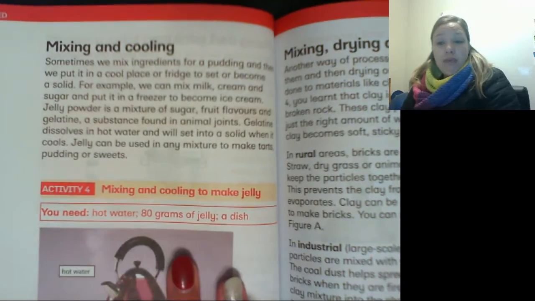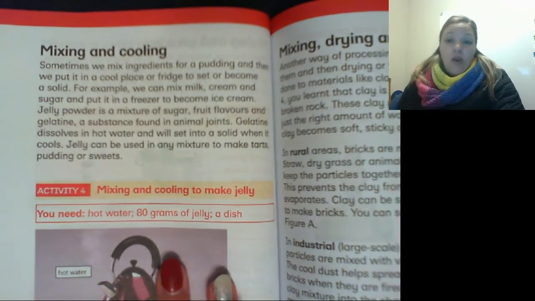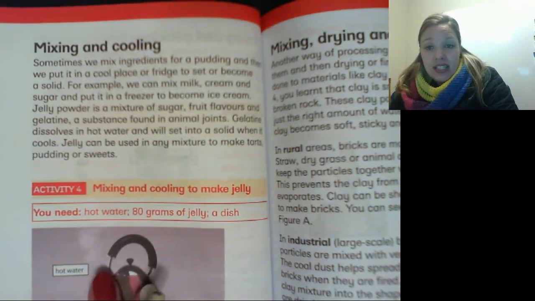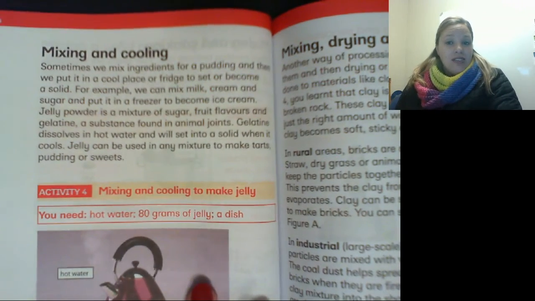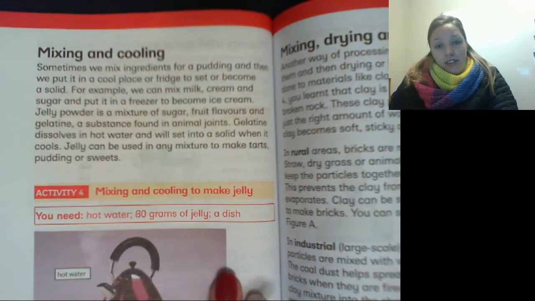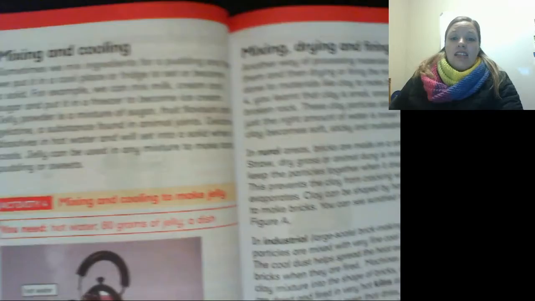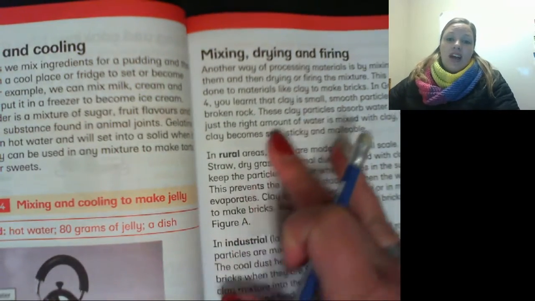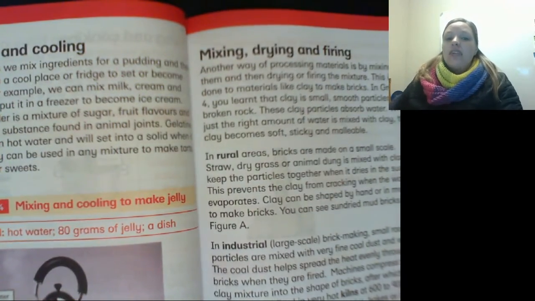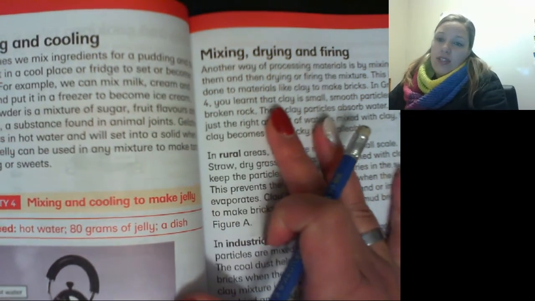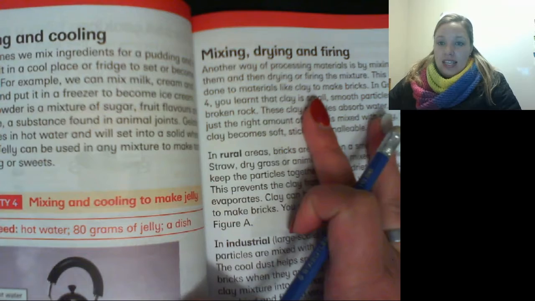So here are three more cool mixing ideas or mixing methods, mixing and then a process that you could try out on the 16th when you feel bored. Okay, the next activity that we'll be doing is we're going to be looking at mixing, drying, and firing, which includes how we make bricks and what other things we use in the industrial sector.